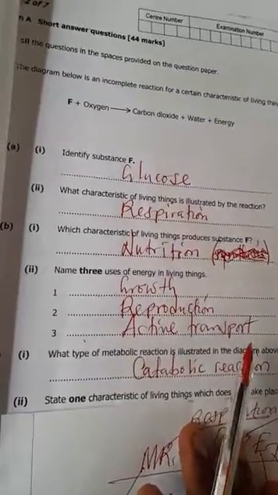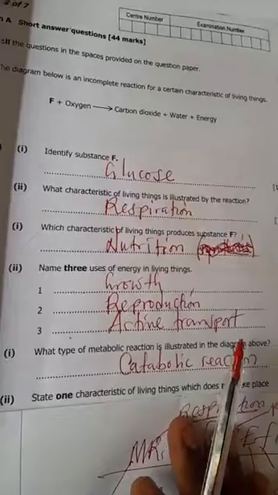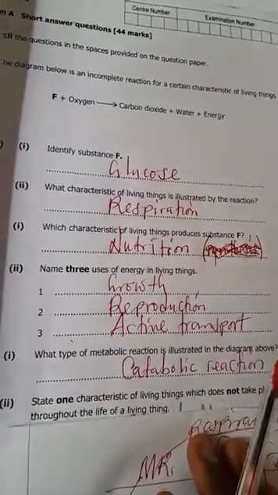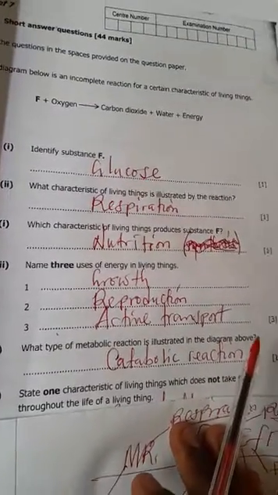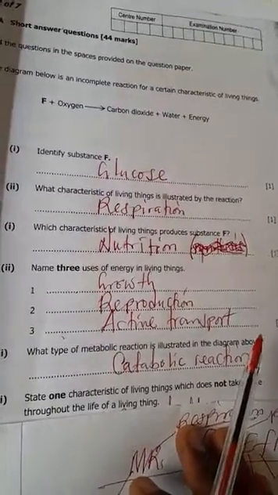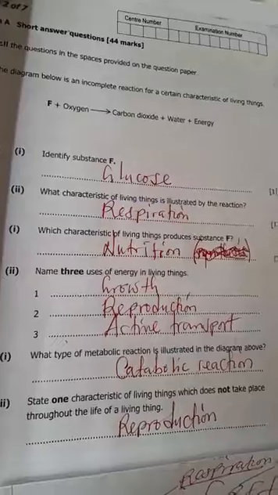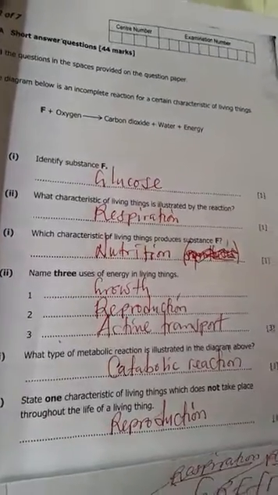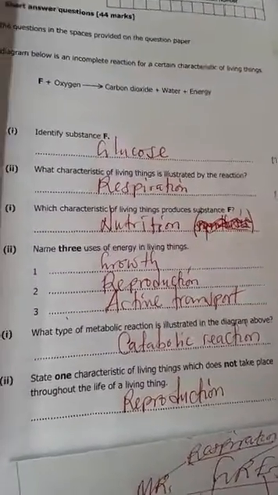The last one, state one characteristic of living things which does not take place throughout the life of a living thing. Reproduction. Reproduction does not take place throughout the life of a living thing.